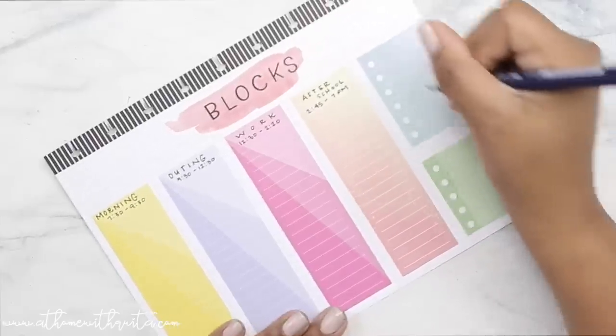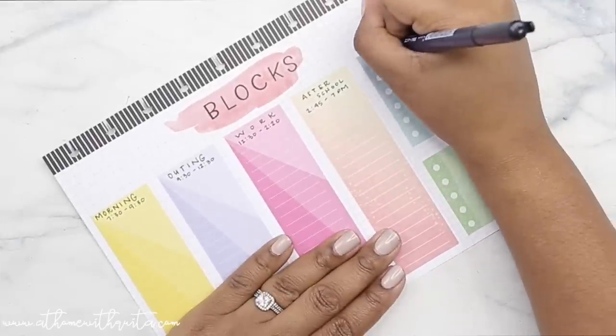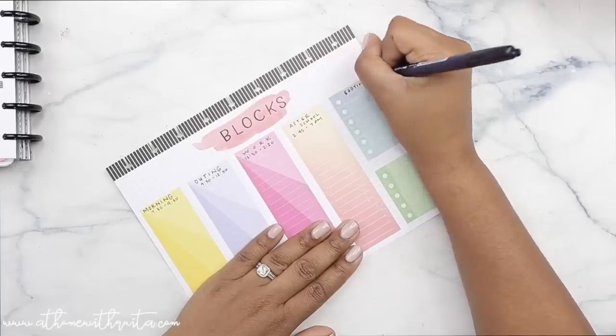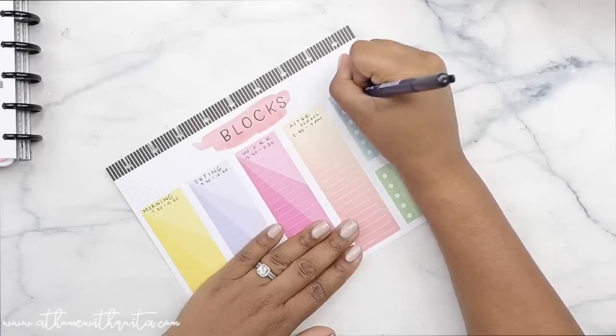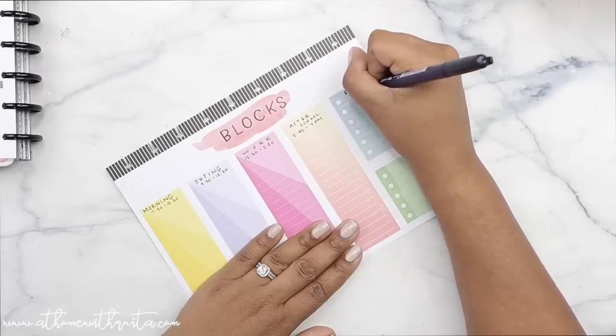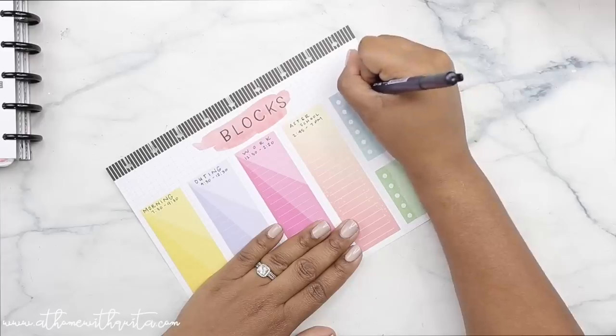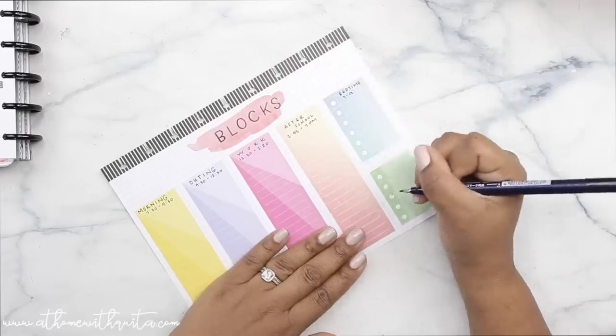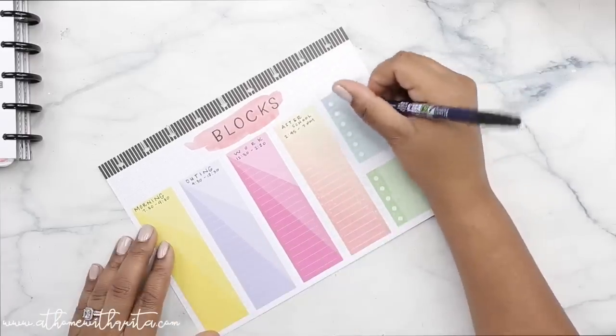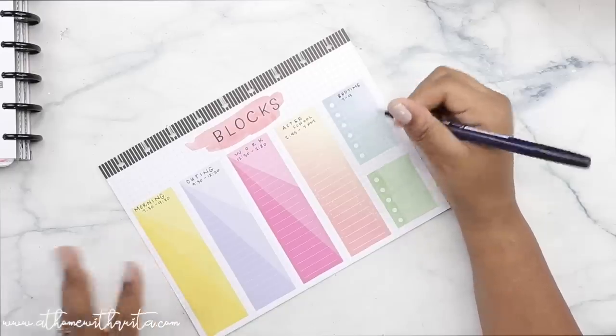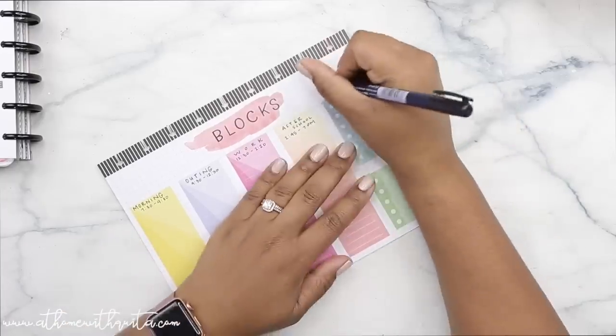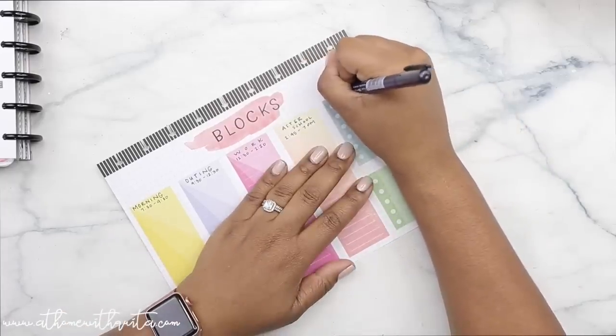All right, and then we have our bedtime block, and that's going to be between 7 to 9. This is really going to be for the kids and wrapping things up, so this is really like dinner and bedtime.